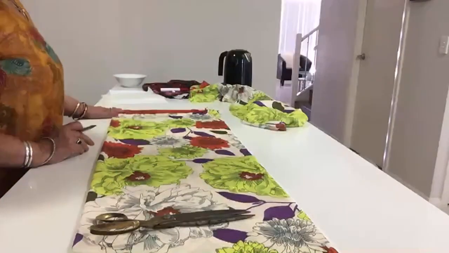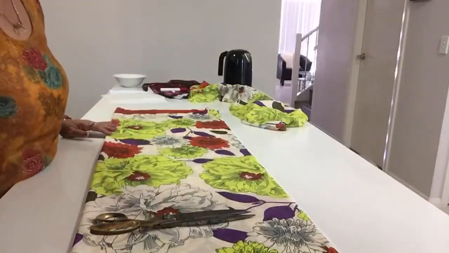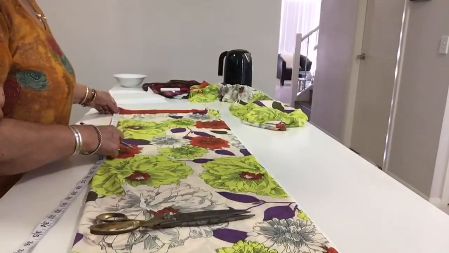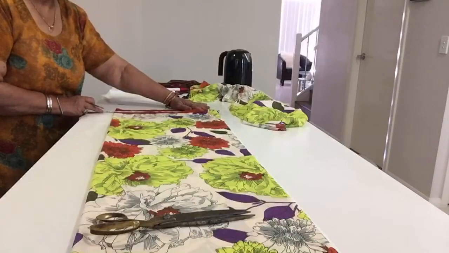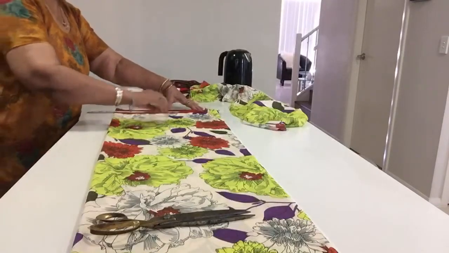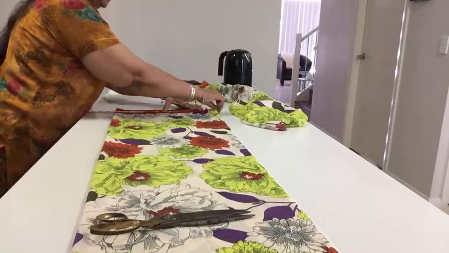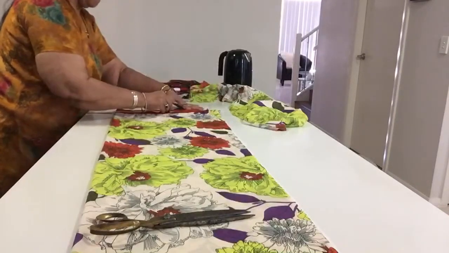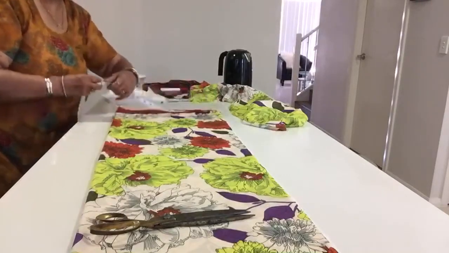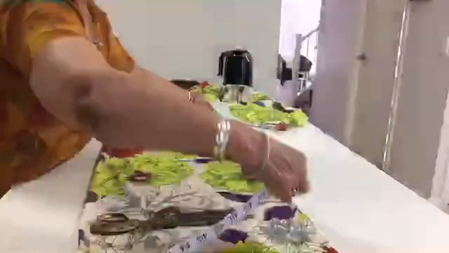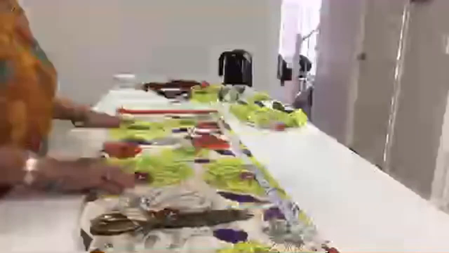Now I am going to cut. Because he hasn't cut evenly, so I have to attach some contrast fabric.